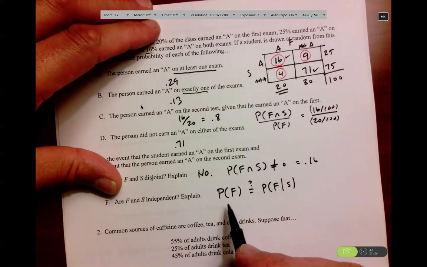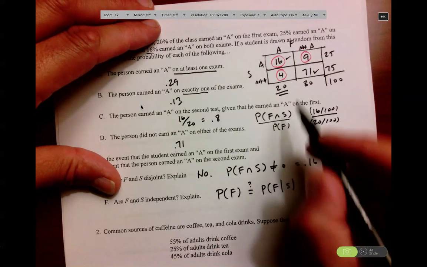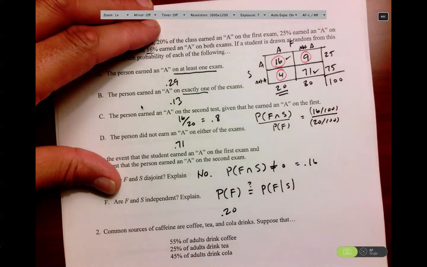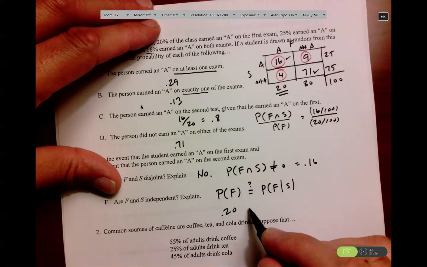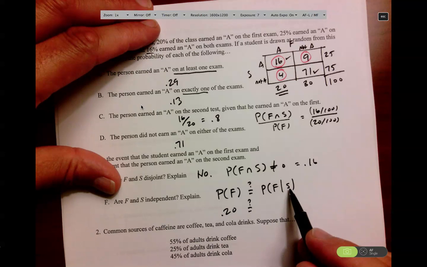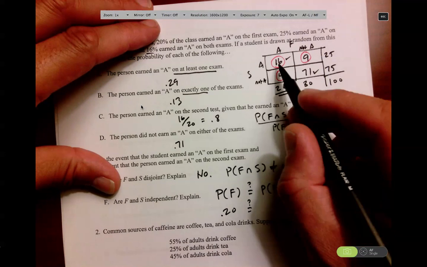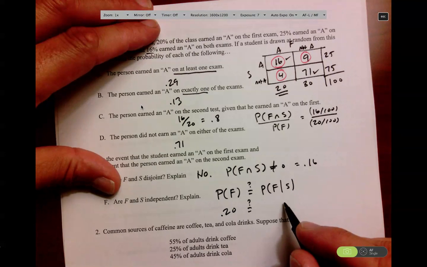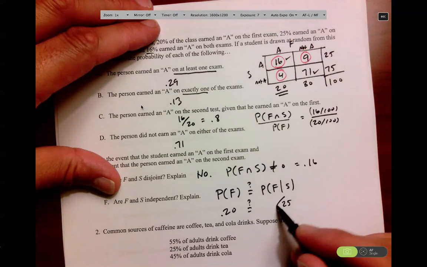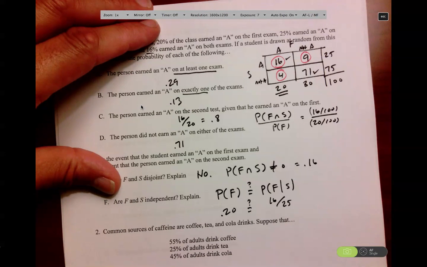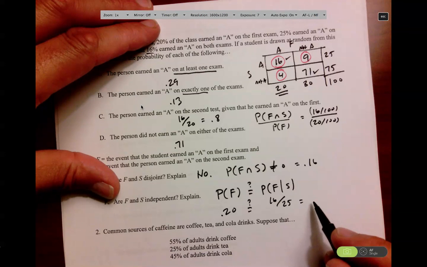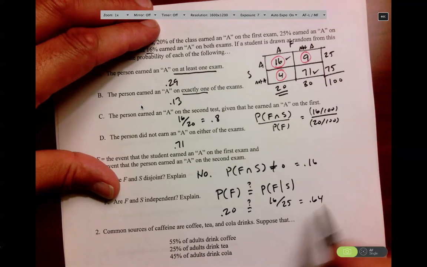So the left side of this equation, probability of getting an A on the first exam, that's 20%. There were 20 kids out of 100 that got A's on the first exam. All right, then I want to know, is that equal to the probability of getting an A on the first, given that they got an A on the second? Okay, 25 kids got an A on the second. Of those 25 kids, 16 of them got A's on the first exam. 16 out of 25 ends up being 64%.